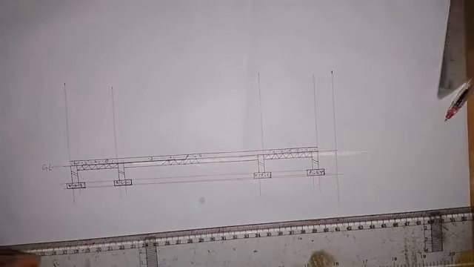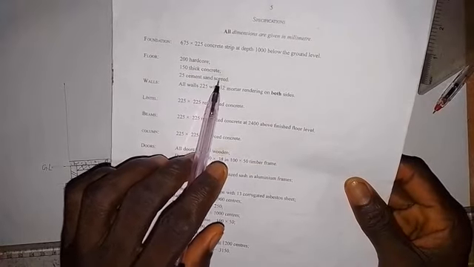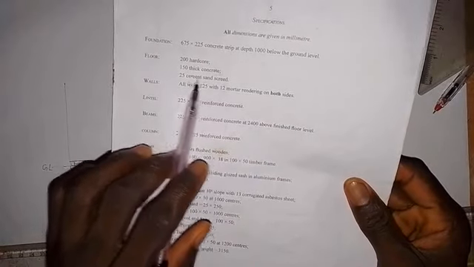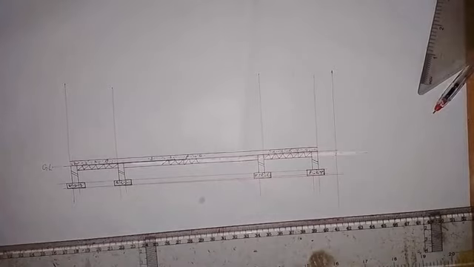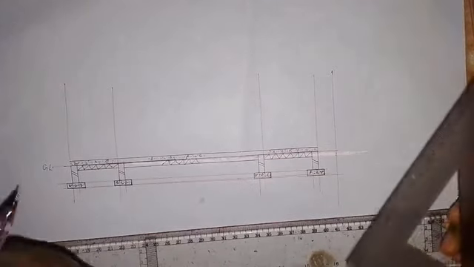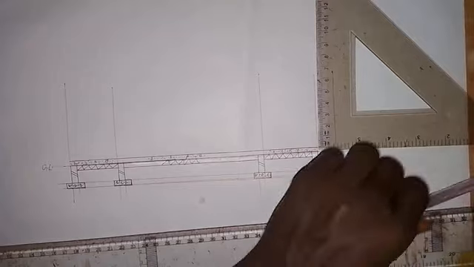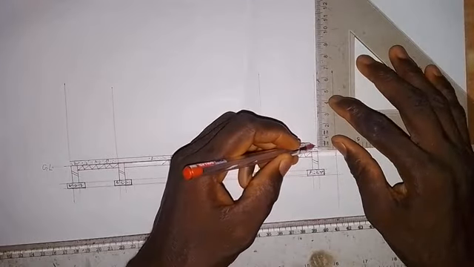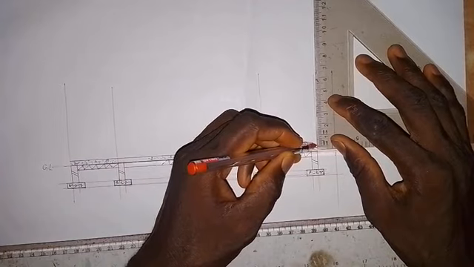So the next one that we are going to do is, here we have 25 cement sand screed. Okay, so the thickness of that is 25 millimeters, and that will give us what? That will give us 1/2 or 0.5. So I'll just approximate it to 1 millimeter. So here I'm going to take 1 millimeter up. So this is 1 millimeter.